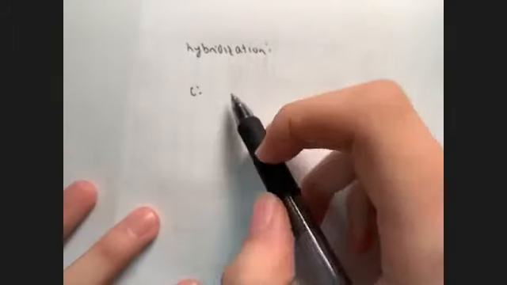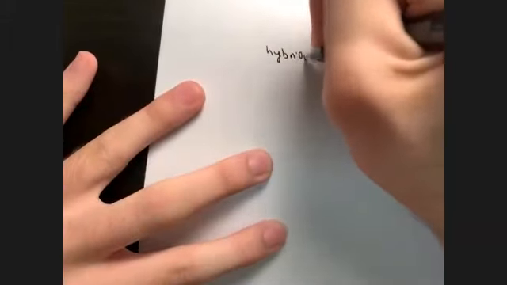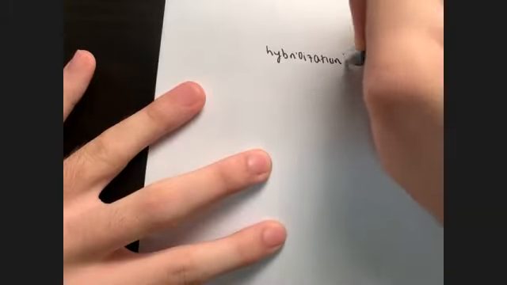All right, so let's start with something like carbon, okay? And back to Gen Chem. I hope it clears up. Back to Gen Chem, if you guys remember. Let me see if I can get a different paper. Okay, so hybridization. So back to Gen Chem.